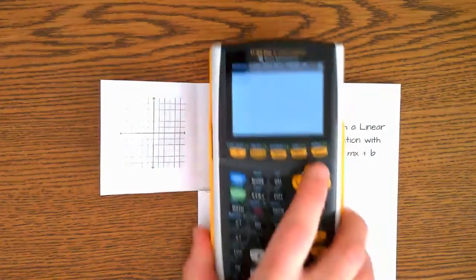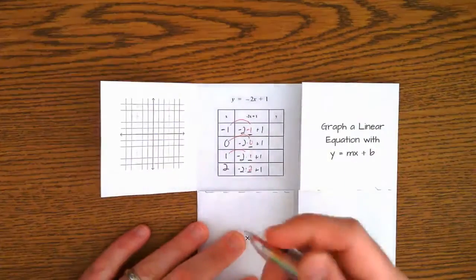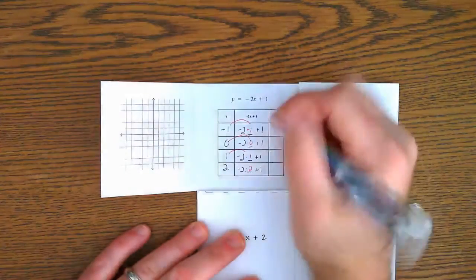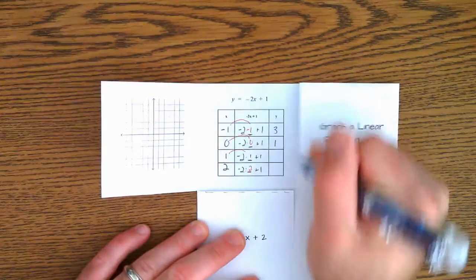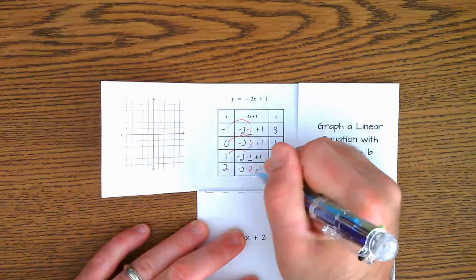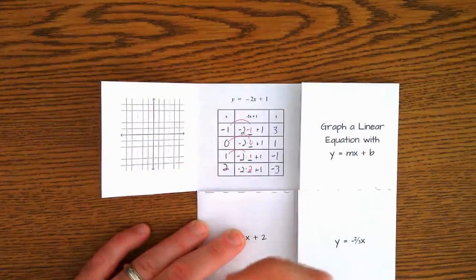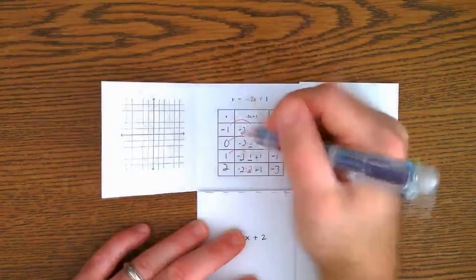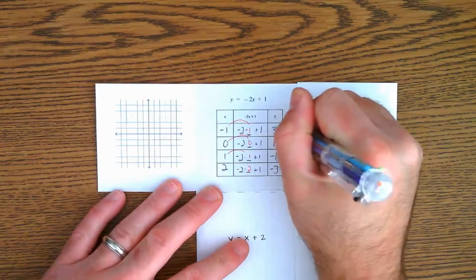You could type in negative 2 times negative 1 plus 1, and we get 3. Negative 2 times 0 plus 1 is 1. Negative 2 times 1 plus 1 is negative 1. Negative 2 times 2 is negative 4, and then plus 1 is negative 3. So what we can do now is this x and this y become a point, which is negative 1 comma 3.